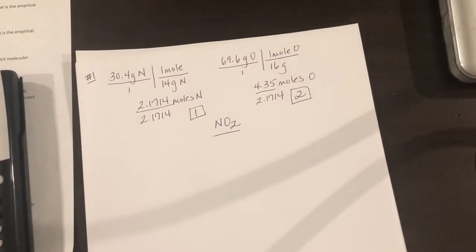Reminder that we were going to go 4 decimal places on this stuff, and if it's really, really close to the nearest whole number, we're going to round up. If it comes out to be a 0.5, we're going to multiply by 2. If it's a 0.33, we're going to multiply by 3. If it's a 0.25, we're going to go and multiply by 4 to get rid of the fraction.